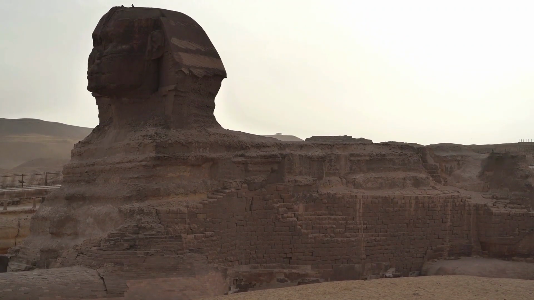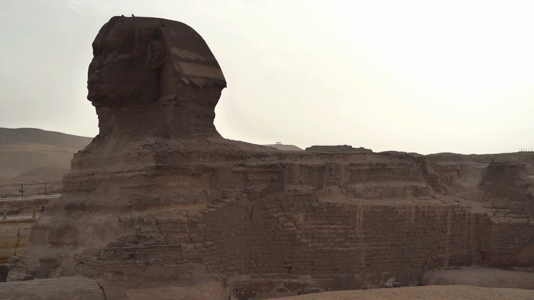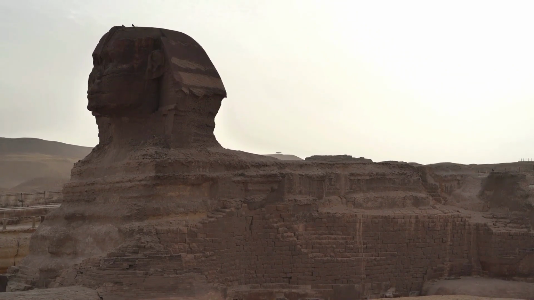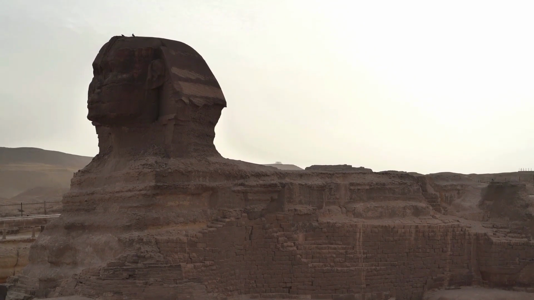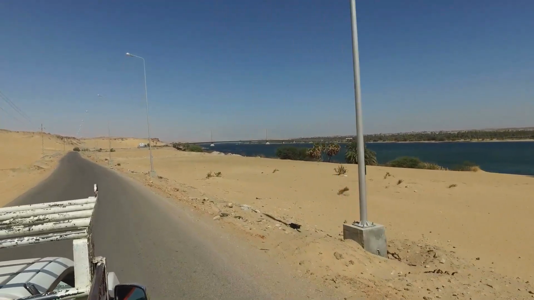Luxor Temple is a significant historical site located in the city of Luxor. It was built during the New Kingdom period, around 1400 BC, and it is dedicated to the god Amun-Re. The temple is famous for its large statues and hieroglyphs, as well as its impressive architecture.